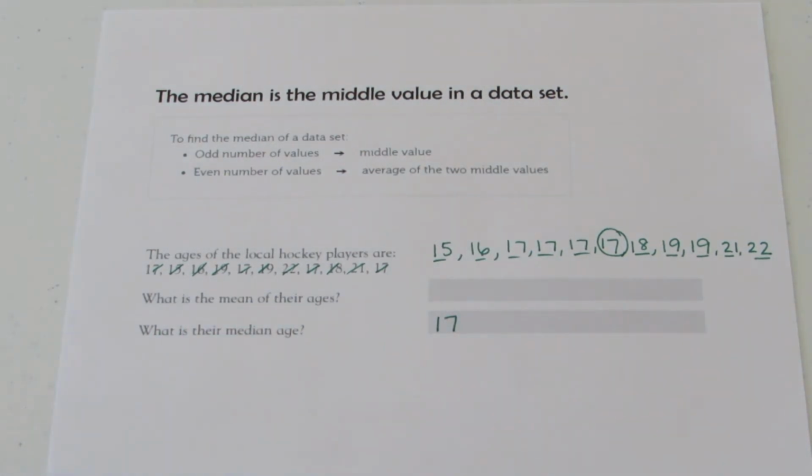Now in your lesson, you're going to be asked to find the mean and the median of a data set and then determine which is higher. Usually, most of the time, means and medians will be very close in range. They'll be close to each other. Sometimes they might be the same number. You might get the same number for the median or the mean.